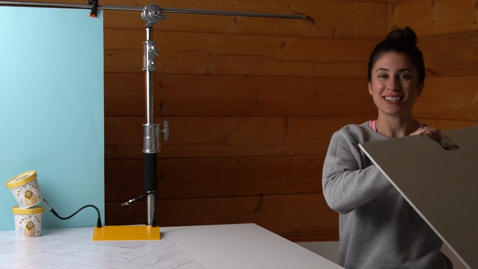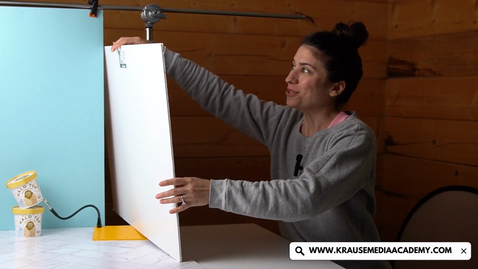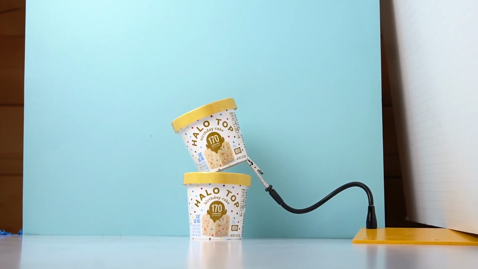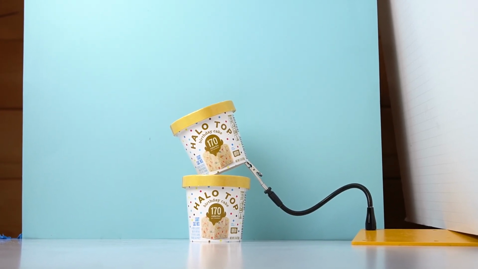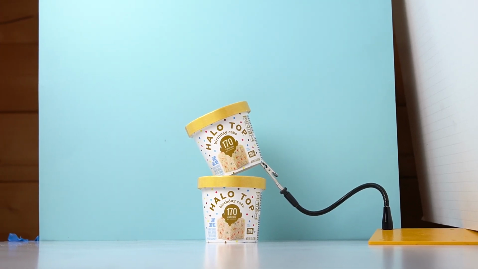Now, I'm going to tell you the same thing that I tell my members inside Kraus Media Academy to make it simple for you to adjust your settings. Whenever you're shooting still images that don't require capturing motion like a splash, then your settings are actually pretty simple to adjust. Now, once I have picked the angle in which I want to shoot from, so this is going to be a straightforward angle, then I'm going to start adjusting my settings.